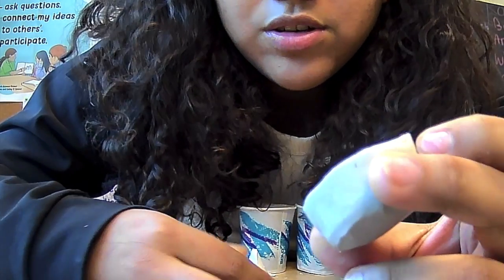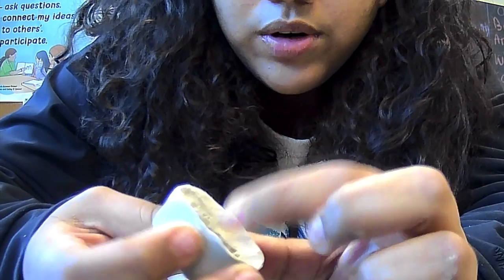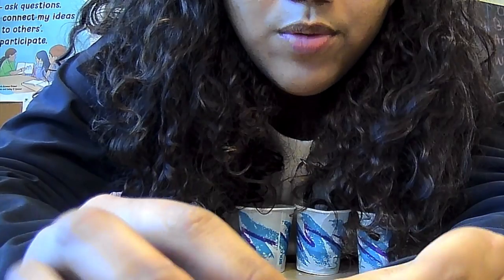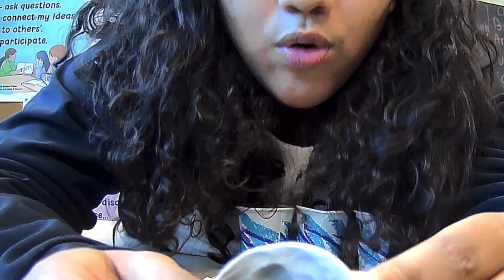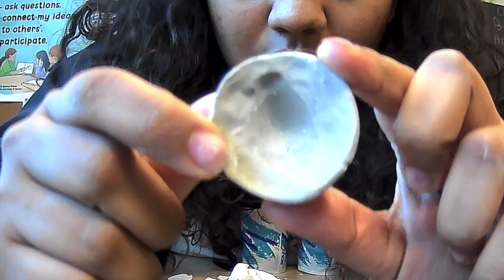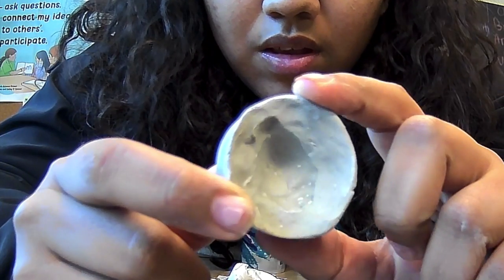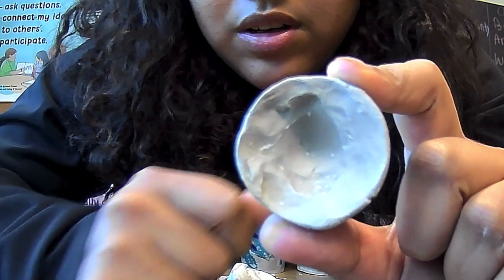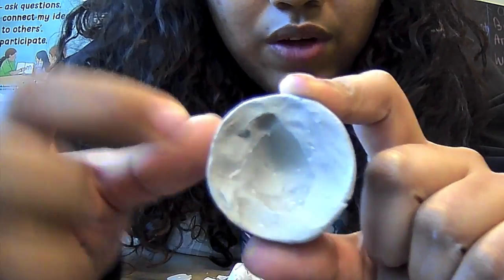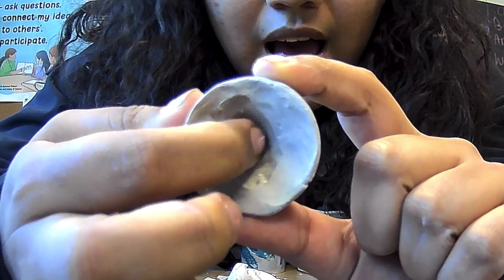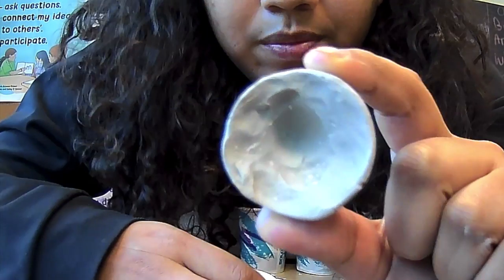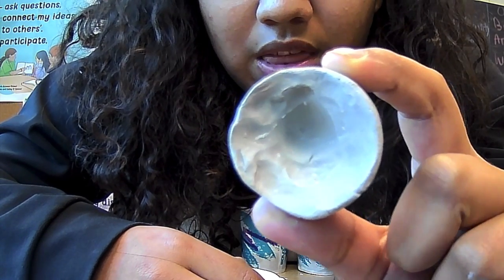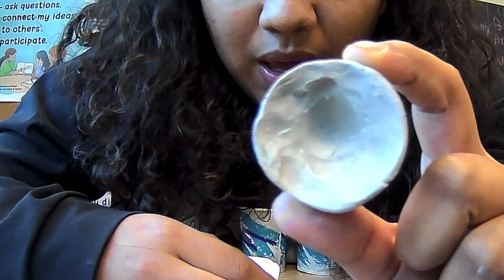I am going to show you the mold of our fossil first. The mold is where the organism created the space. This is what we looked at when we first created our fossil. See how it is smooth, and then this area kind of has a hole at the bottom? This is the mold. The mold is where the organism created its space.